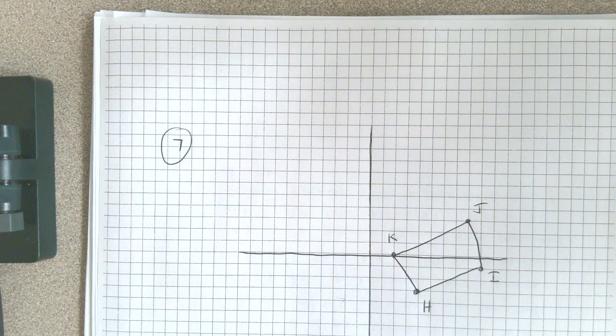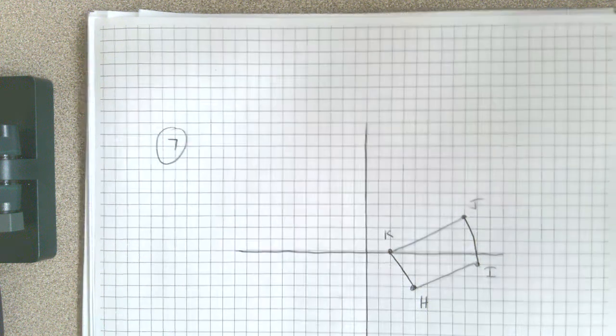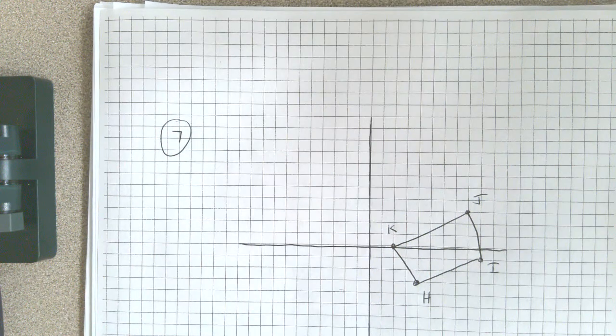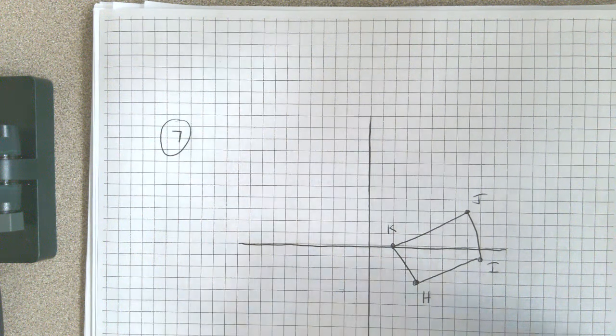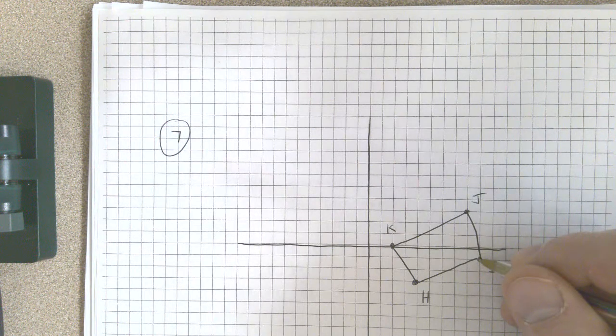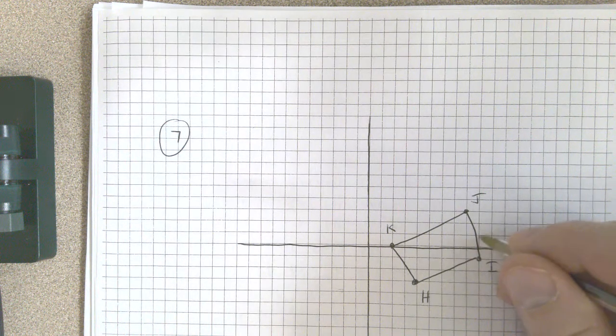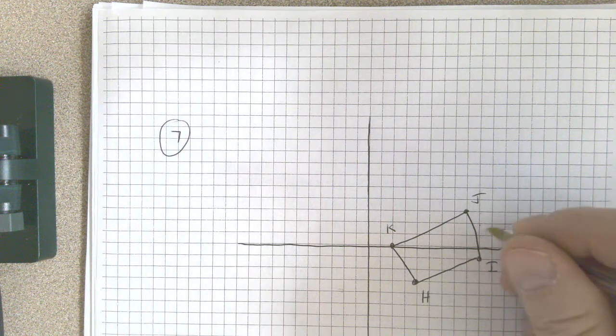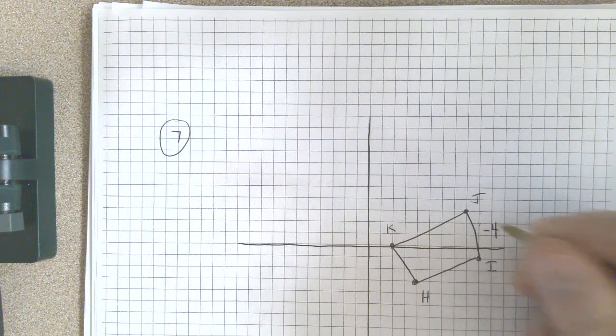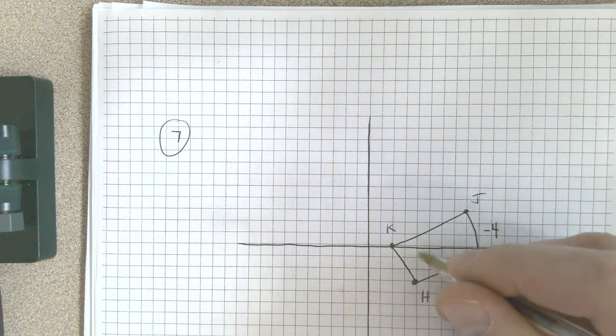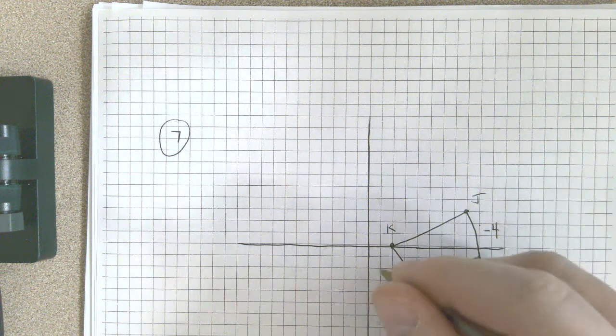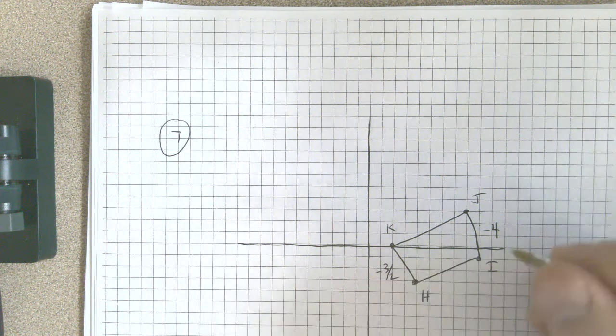Okay, so once I've connected the dots there, I'm going to determine, it says, is the quadrilateral a parallelogram? Show and explain your work. Well, the first thing I'm going to do is find my slope. From this line, I'm going up 1, 2, 3, 4, and over 1, so it's a slope of -4. For this one, I'm going to go up 1, 2, 3, and left 2. So that's a slope of -3 over 2.